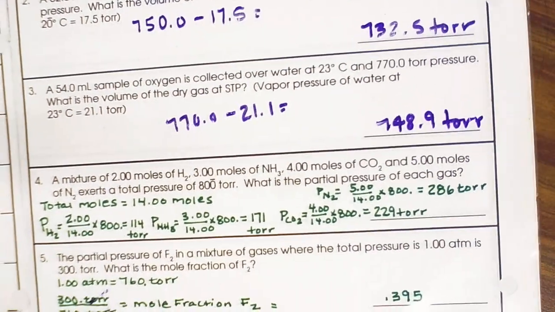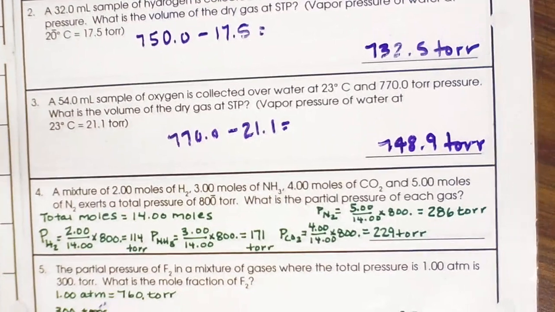All right, let's take a look. Are there any questions? No? All right, let's take a look at number 4.